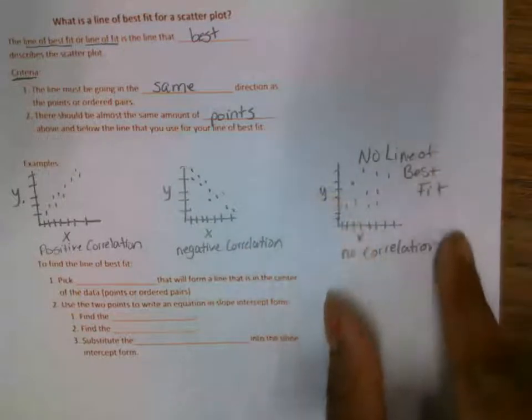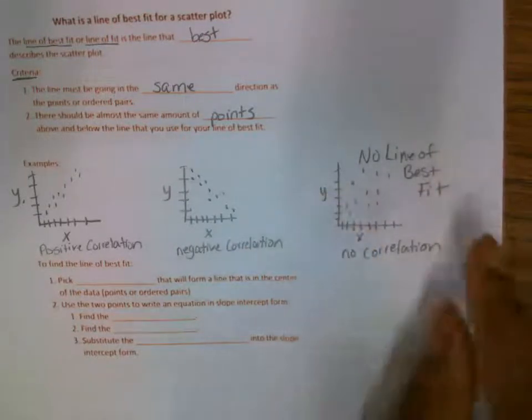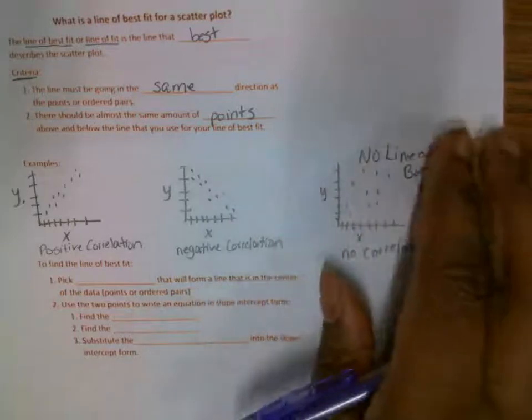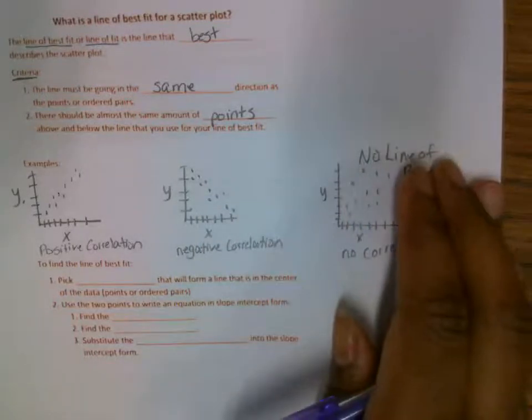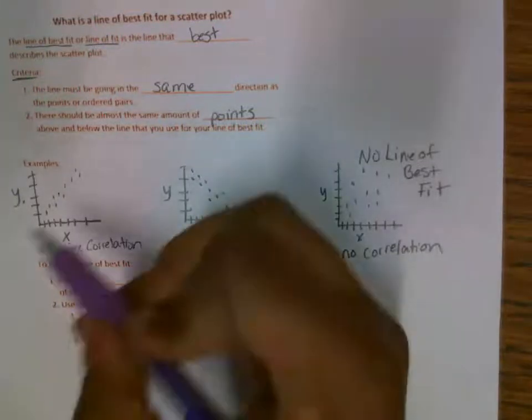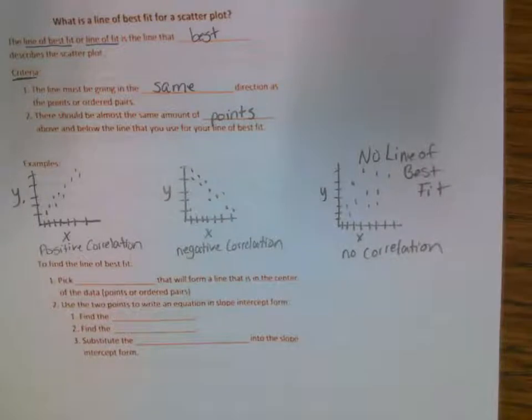But you can't do a line of best fit for no correlation because the points are not going up or down. There's no pattern here. And that means the x and y variables have no relationship, so there's no point in making a line of best fit. All right, so let's look at the positive correlation.